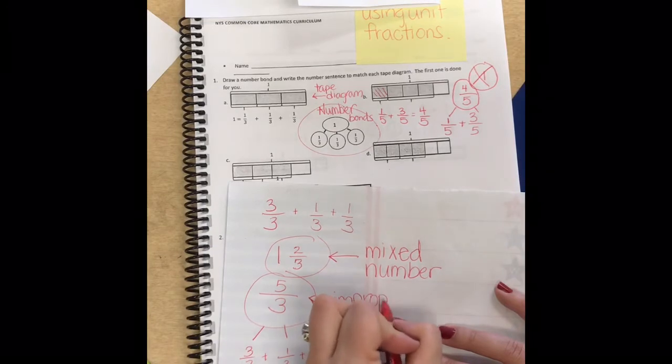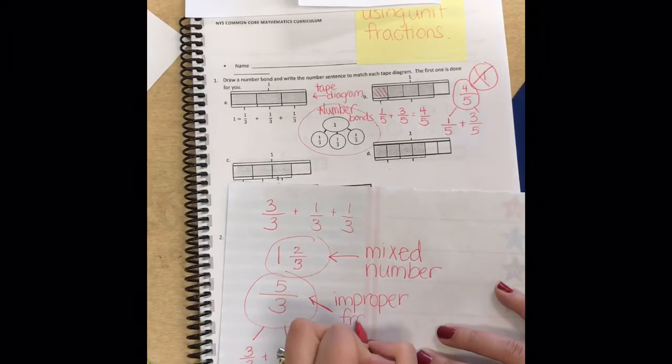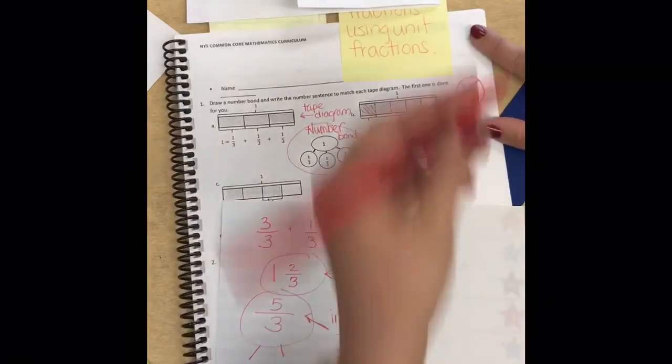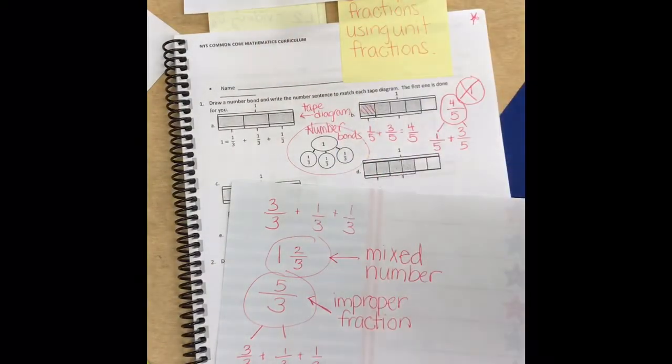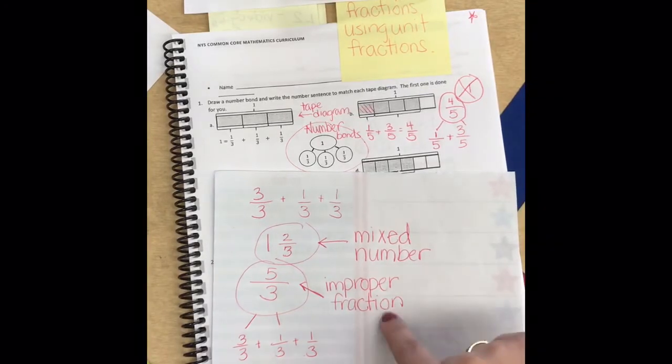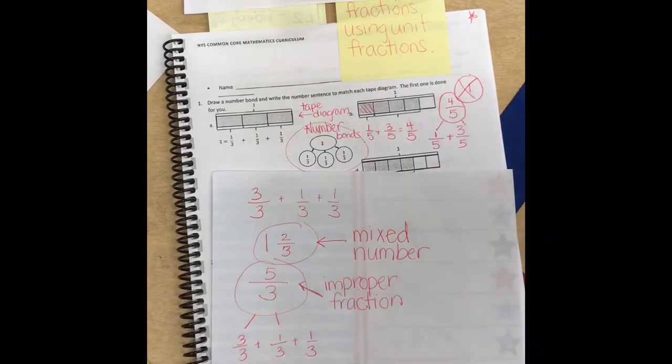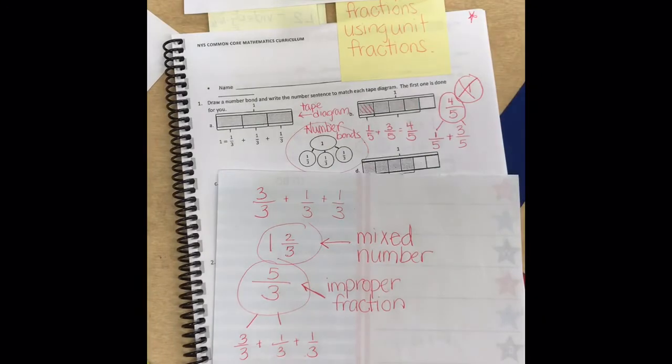If you've heard of the term improper fraction, what I'd like you to do on the top right of your paper, right up here, is write a star. That's going to tell me, hey, Mrs. Andrews, I've heard of this term, improper fraction. Go ahead and put a star if you've heard of it. If you haven't, don't put a star.